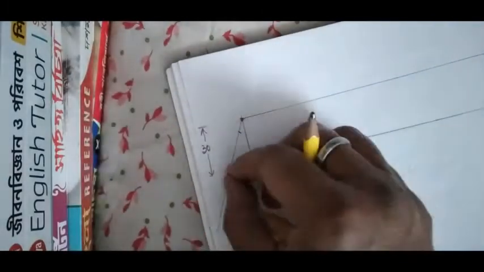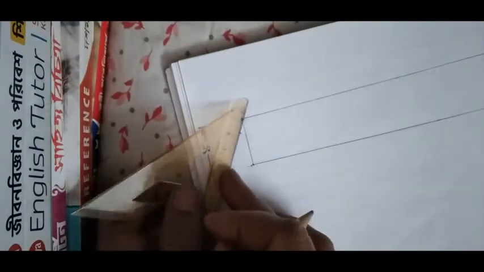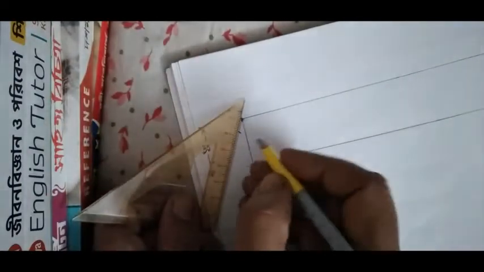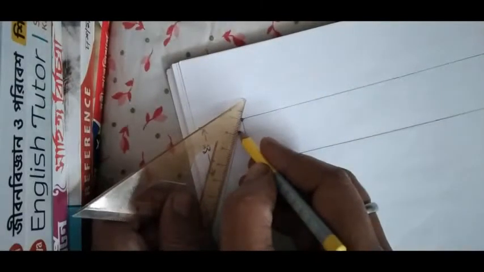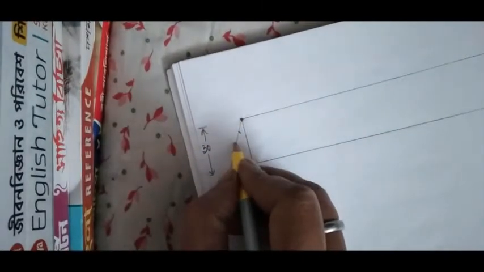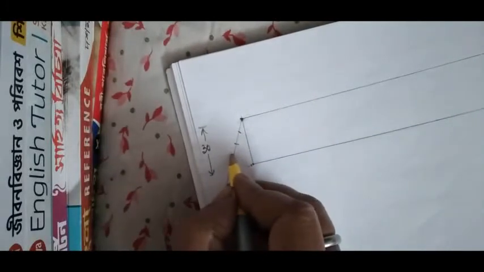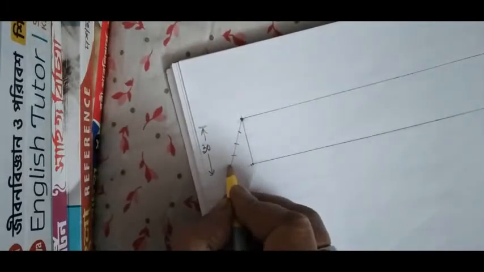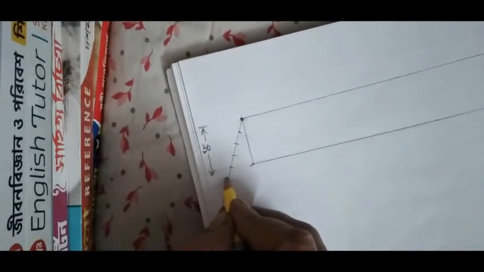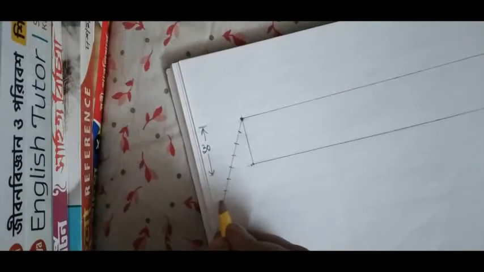Similarly 2, 3, 4, 5, 6, 7, same length. Suppose from here you can take a length, then take the same length, suppose 2, then 3, then 4, then 5, then 6, then 7.